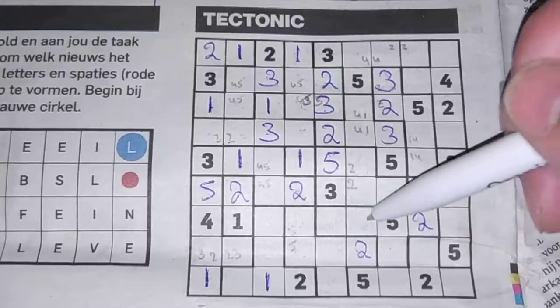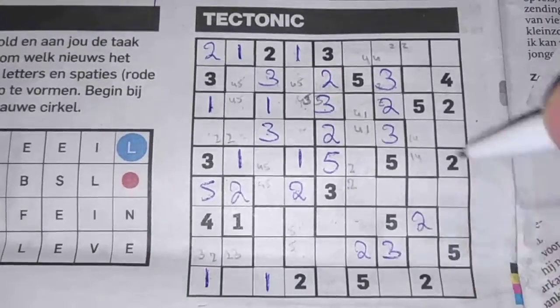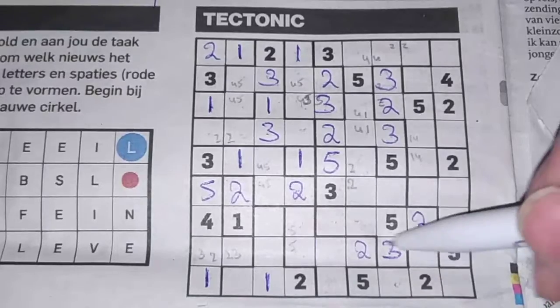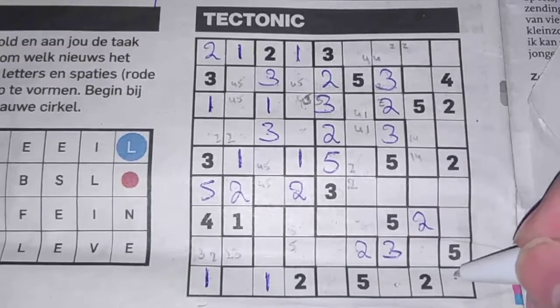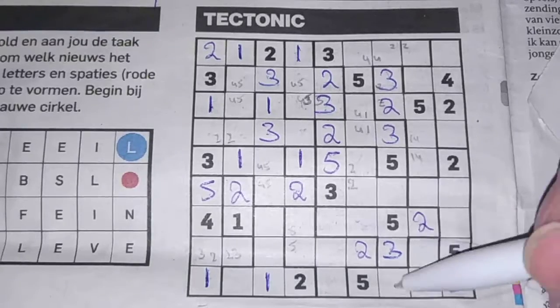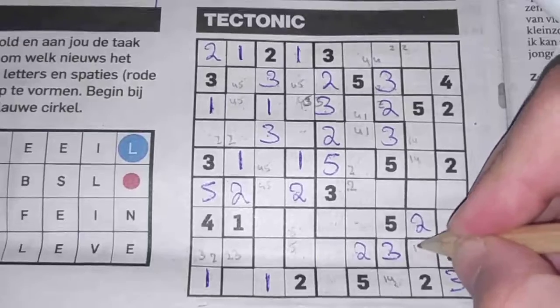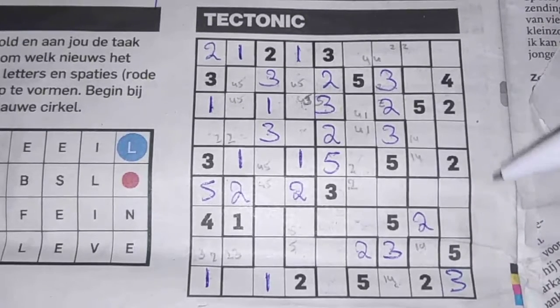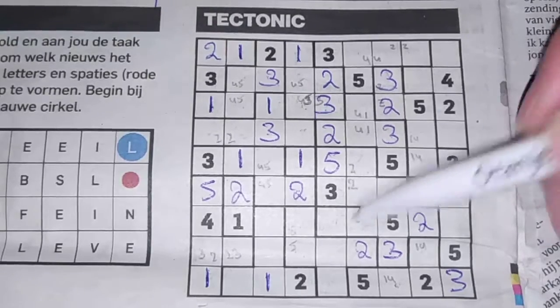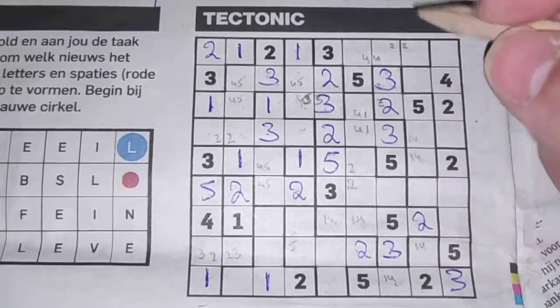These 2 boxes cannot be a 3, so 1 box left for the 3 should be here. These 2 boxes cannot be a 3, so this box is a 3. This is 1 and 4. 1 and 4 also.